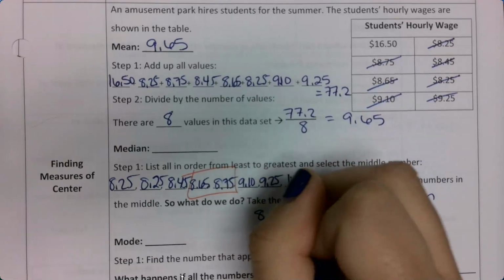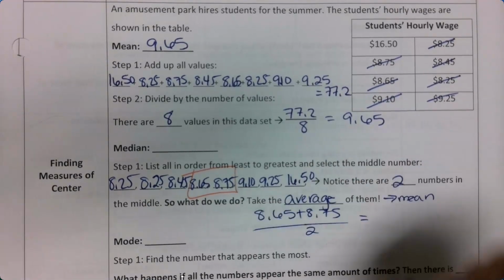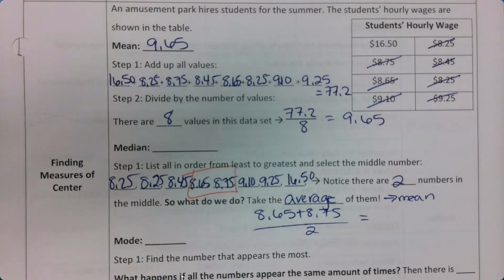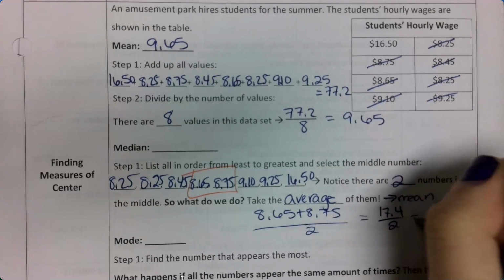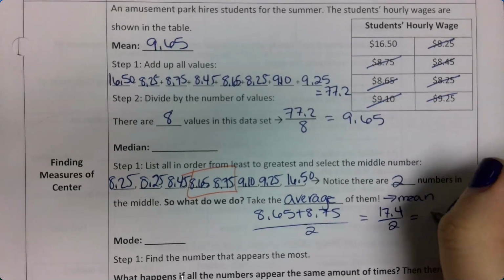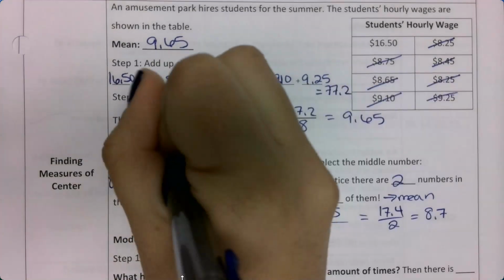So I'm going to do 8.65 plus 8.75 and then divide by 2. Which is going to give me 17.4 on the top and 2 on the bottom. And then when I divide, it gives me 8.7. So this is our median.